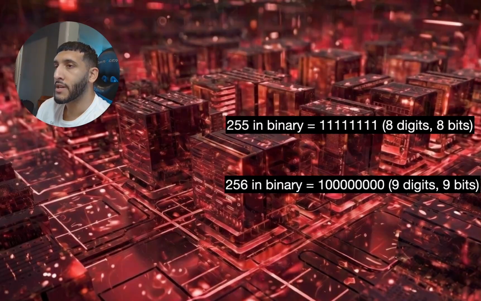Well, I'll show you. Like I said before, every integer that we know about has a binary notation. And when they set up these IP addresses, they wanted each octet to have 8 bits. So as you can see here, 255 in binary is 11111111. 8 digits, 8 bits. 256 in binary, however, is 100000000. This is 9 bits. So this wasn't going to coincide with the 8-bit octet format that they set up.